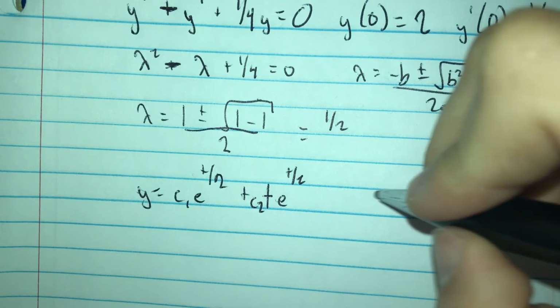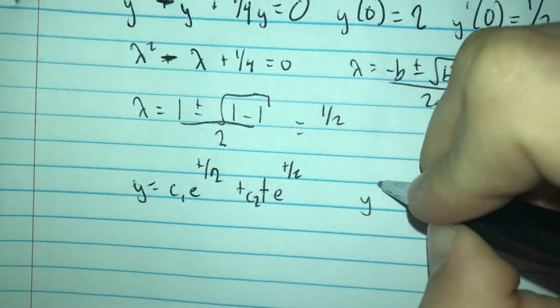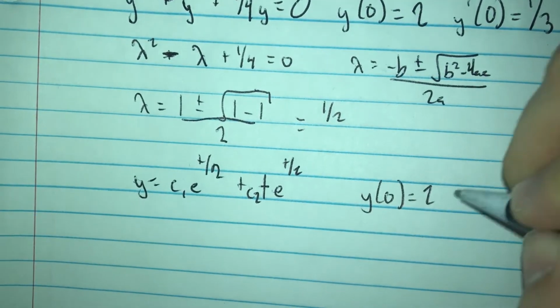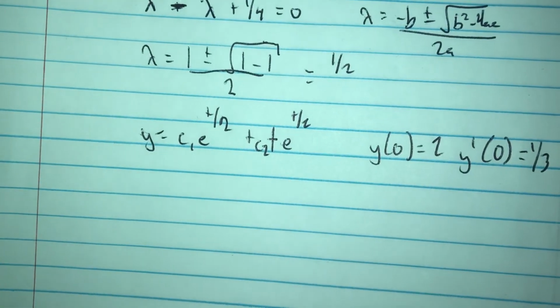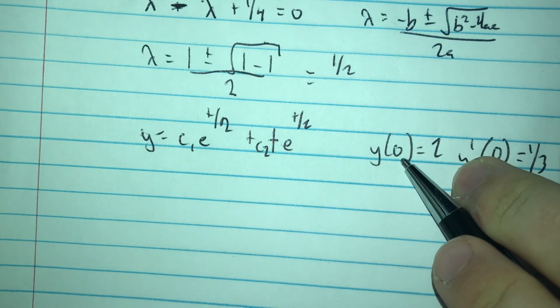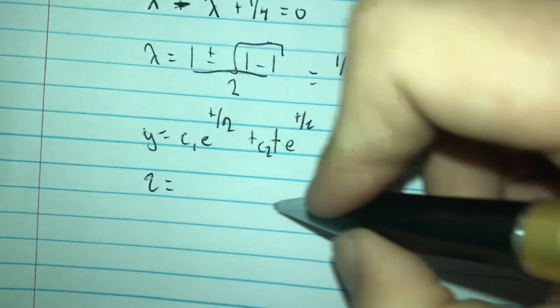And I'll go and write down the initial conditions again, just so you guys can see it. y prime of 0 is 1/3. So when t is 0, y is 2, so we'll have c1 plus c2.